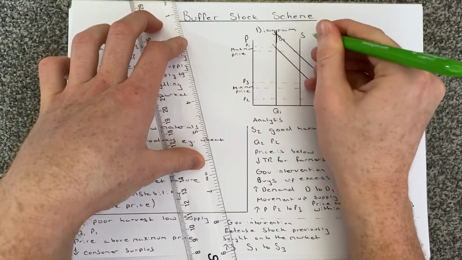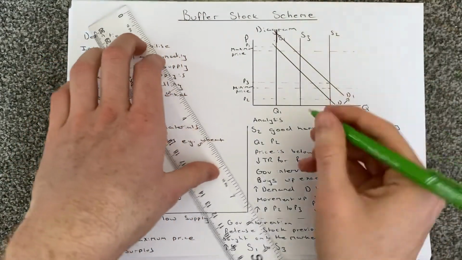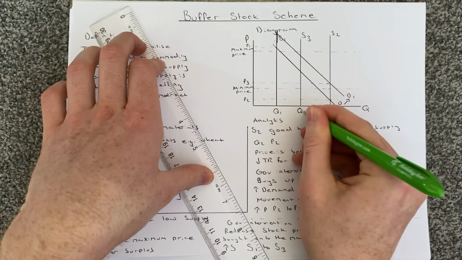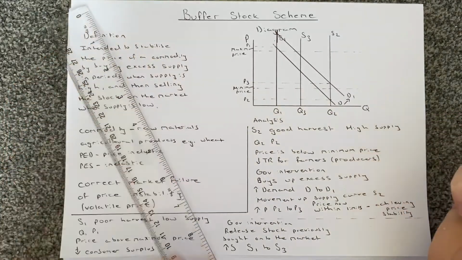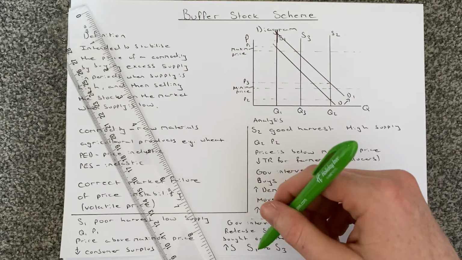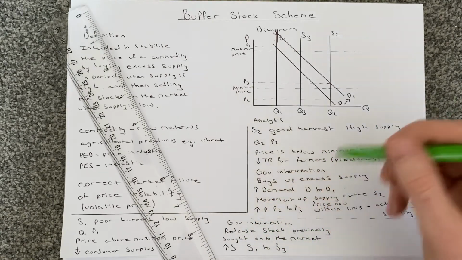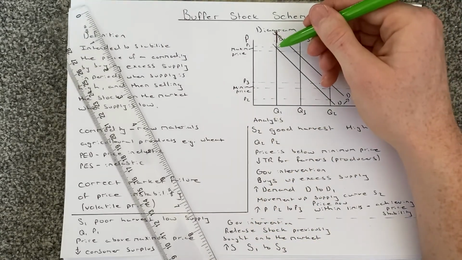So S3, and we'll label that Q3. Okay, so what do we see? So the increase in the supply from S1 to S3. So originally we were at our equilibrium point here, Q1, P1.